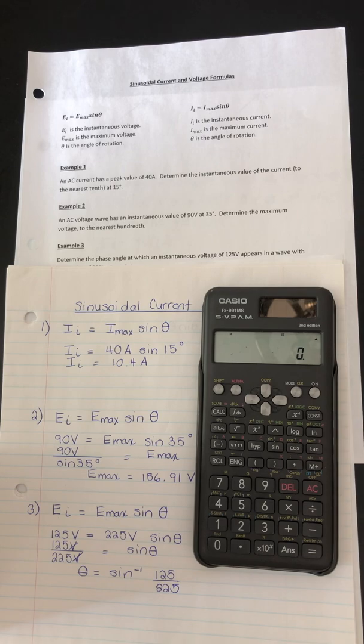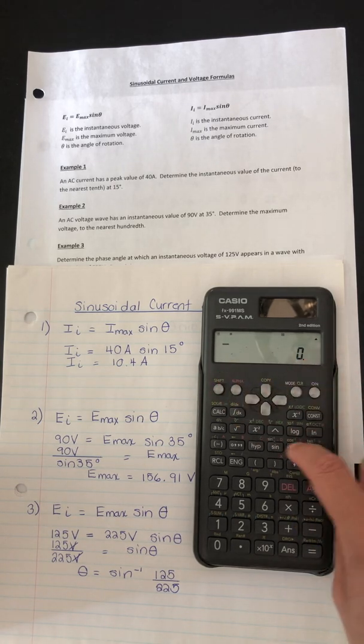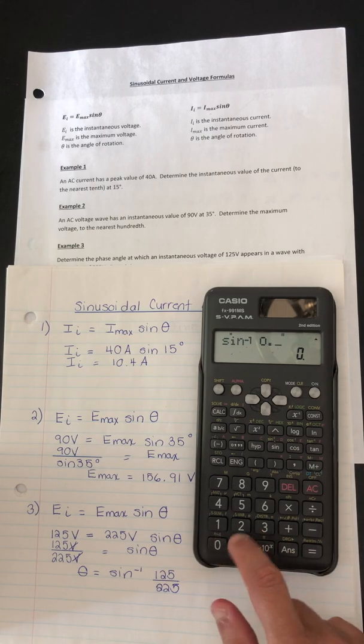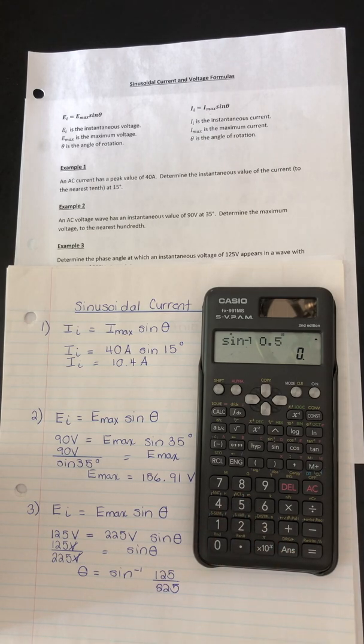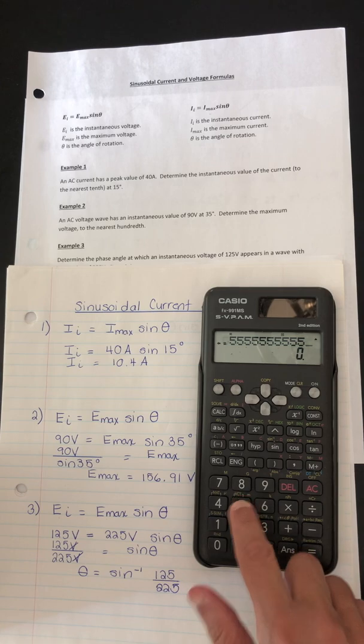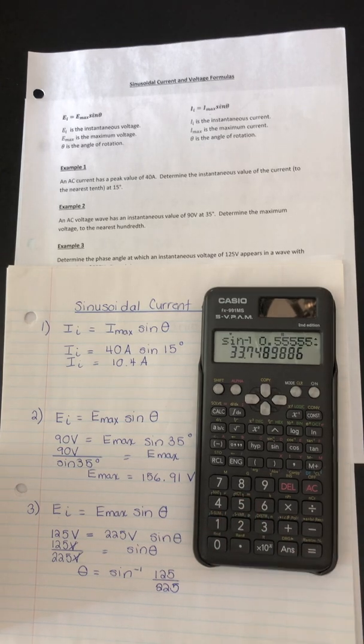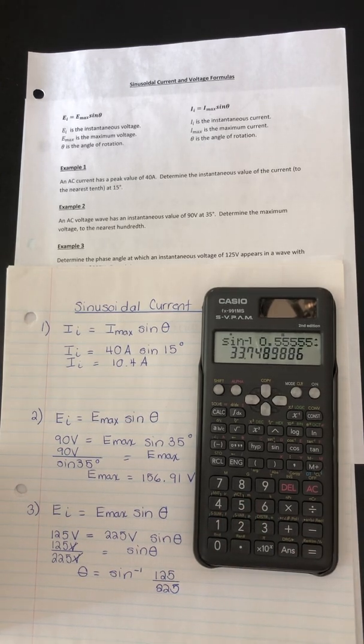And if you've already gone ahead and changed it to 0.5 repeated, then you do shift sine 0. Now you can't just do 0.5. You got to put lots of them, okay? Lots. And then push equals and you'll get the very same angle.